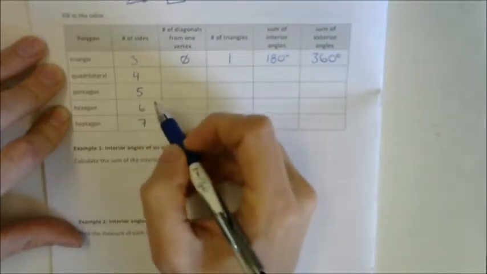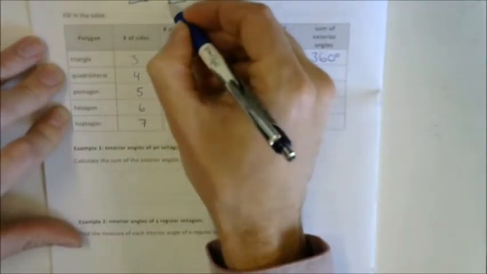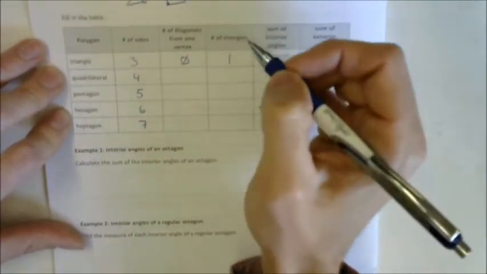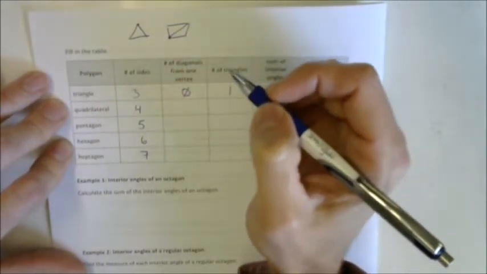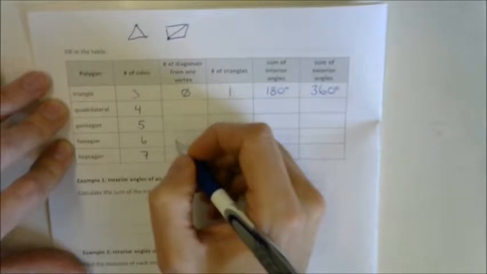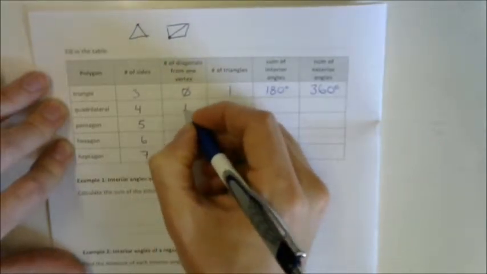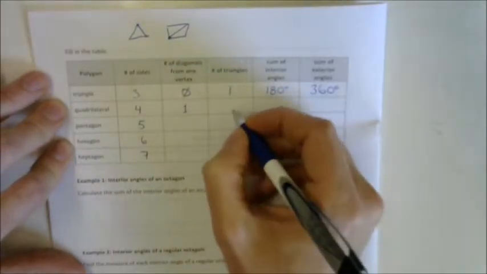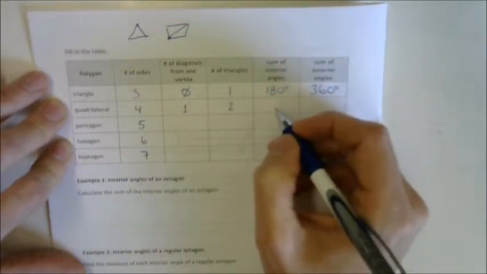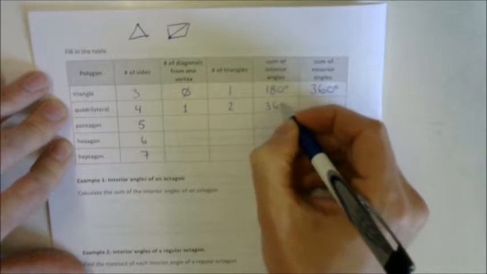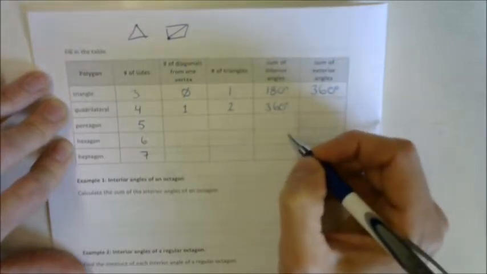Yes. Quadrilateral has 4 sides, so any little quadrilateral. How many diagonals can be drawn from one vertex? One. From any vertex, you can only draw one diagonal. How many triangles did we create? 2. What's the sum of interior angles? That kind of goes with my 2 triangle drawing, hey? Okay. Sum of exterior angles? 360.